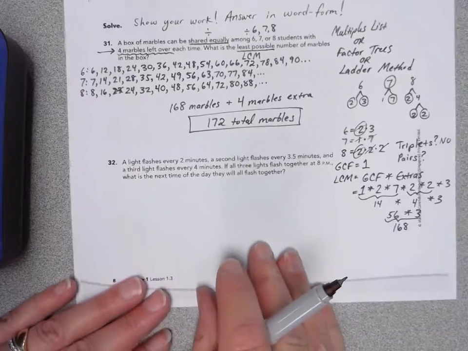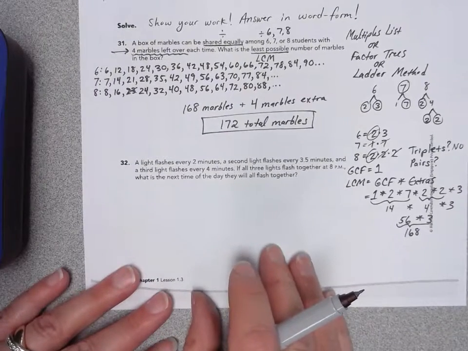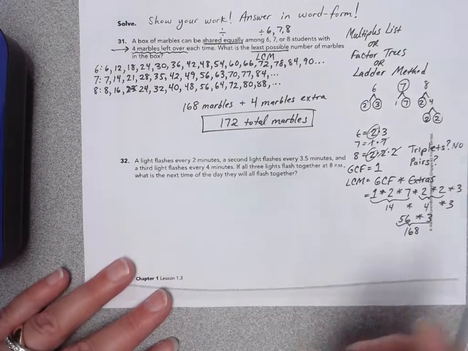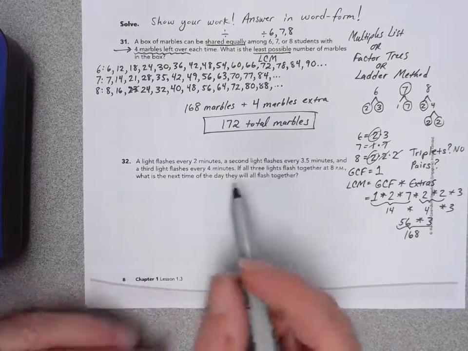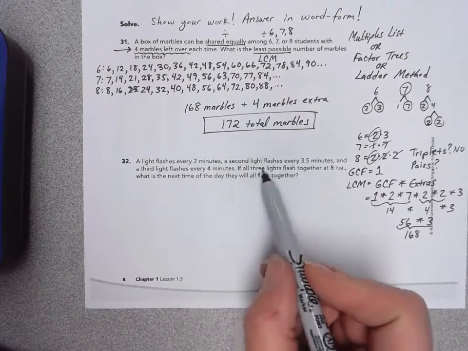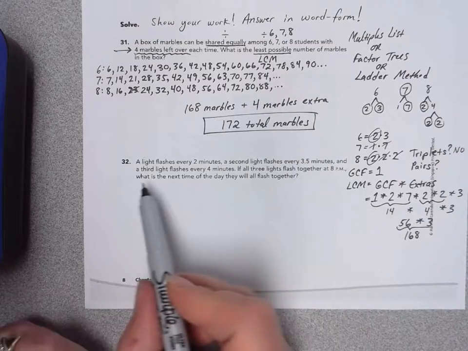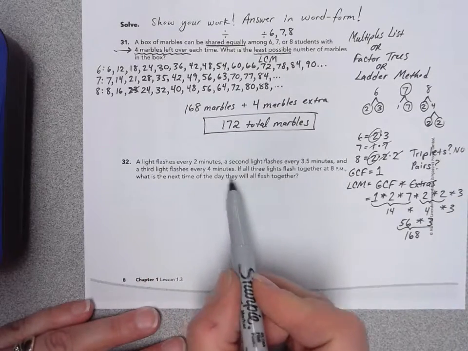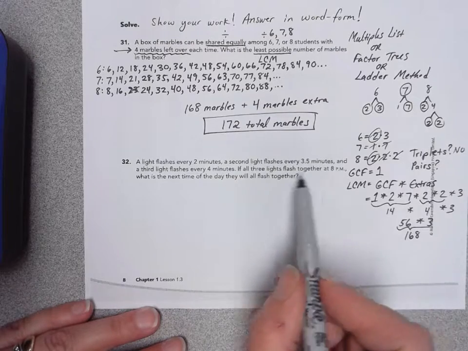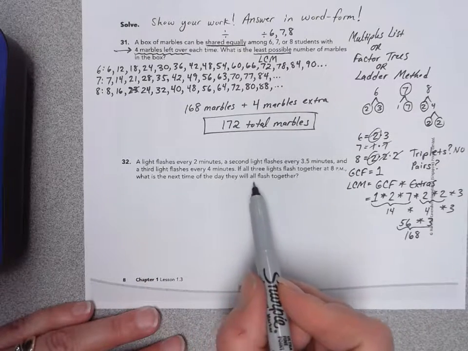All right, let's see if we can look at number 32, and I hope it goes a little better. I hope I don't make this mistake like I did a minute ago. So here we go. We have a light flashing every 2 minutes, and a second light flashing every 3.5 or 3 5/10 minutes, and a third light flashes every 4 minutes. If all 3 lights flash together at 8 p.m., what is the next time of day they will all flash together?